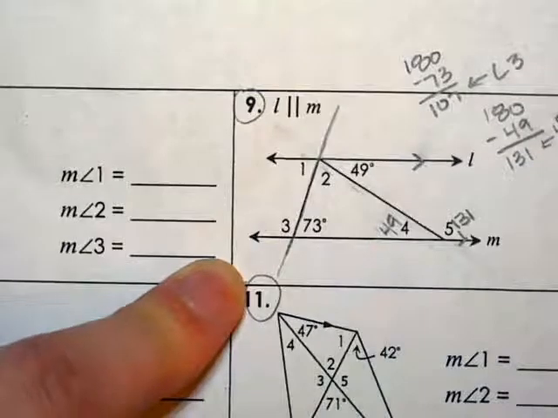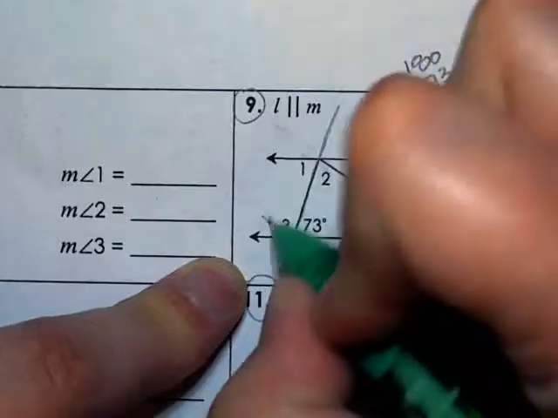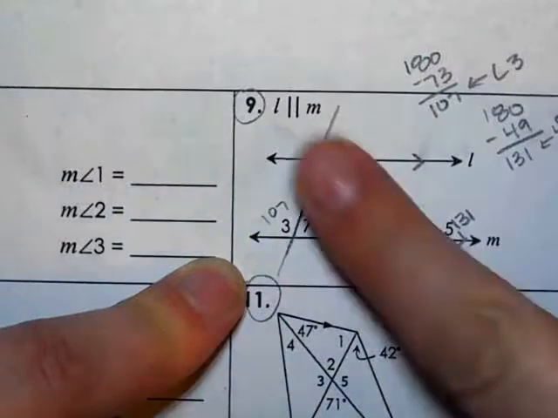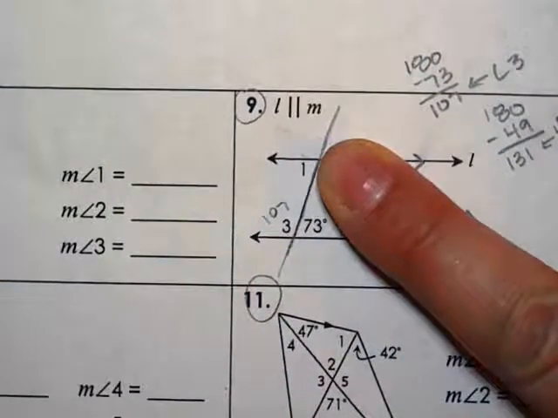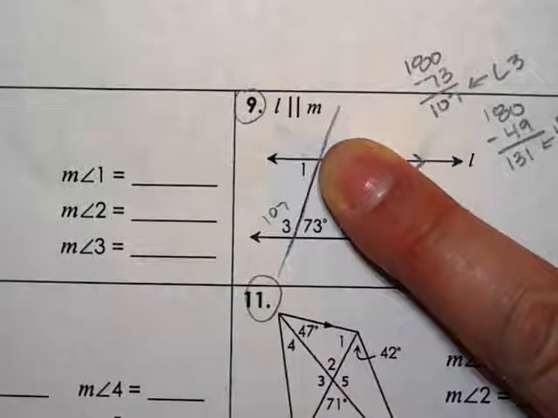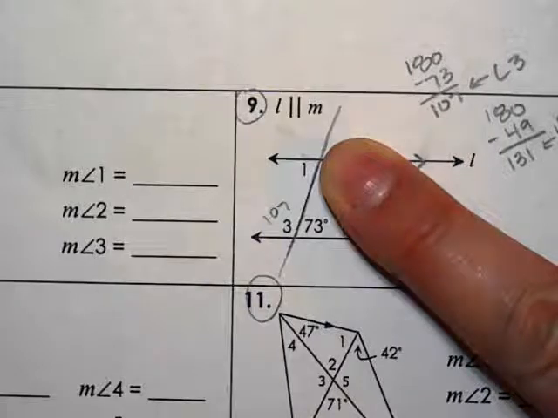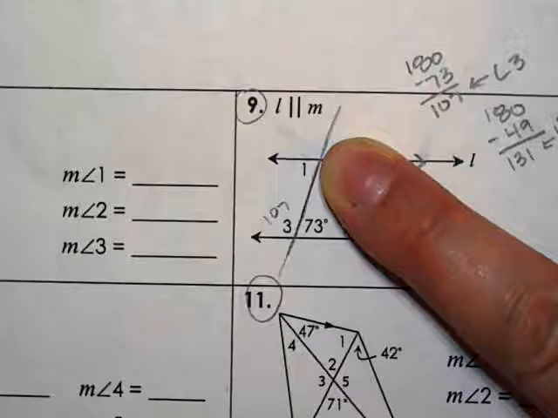All right, and then what's the relationship between 73 and angle 1? Alternate interior. And what do we know about them? They're the same.